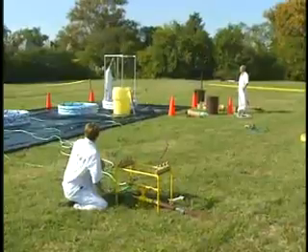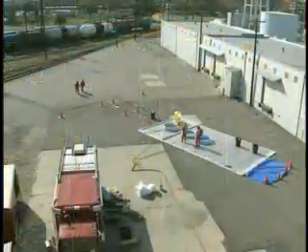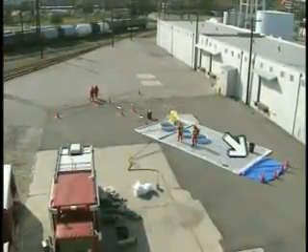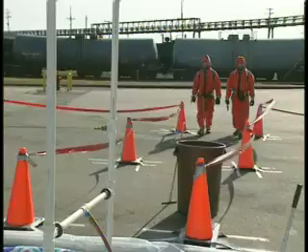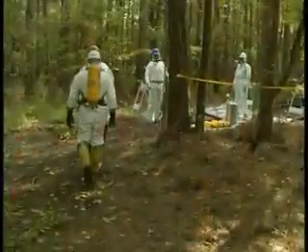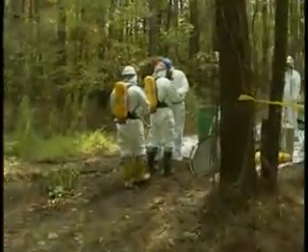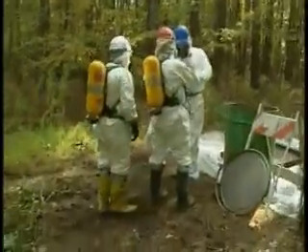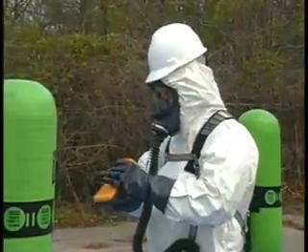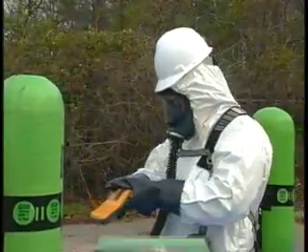The decon station must be set up before anyone enters the hot zone. The station begins in the hot zone, crosses the warm zone, and leads to the cold zone. It should be marked off with brightly colored tape. This reminds everyone that once you enter the hot zone, the decon station is the only way out. Periodically, it is necessary for a designated team member to monitor the air in the decontamination area for possible contaminants.